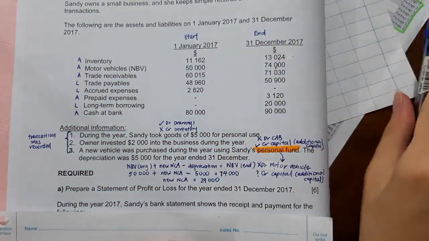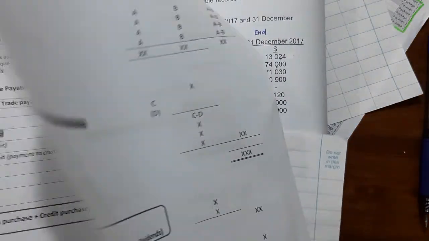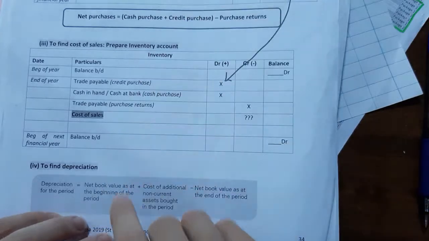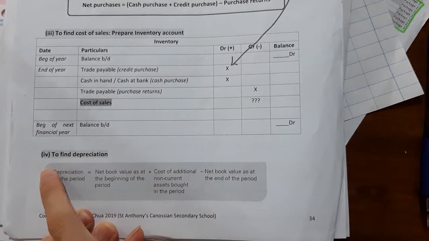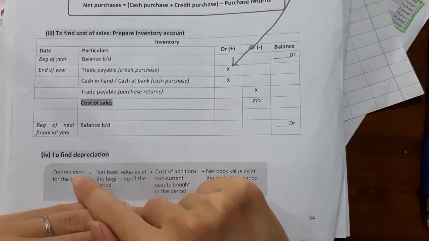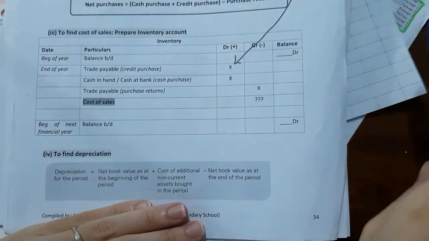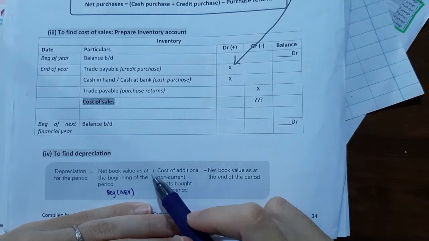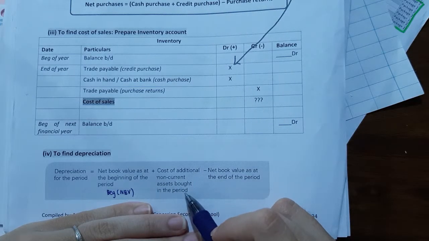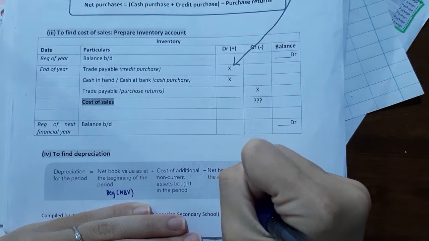Okay, if you go and look at your theory booklet, there's actually this equation here on page 34, below the last part. I know a lot of you will forget this part. Page 34, the last part here. It says that depreciation equals the net book value as at the beginning of the period, plus the cost of additional NCA bought during the period, that means the new NCA that is bought, minus the ending net book value.